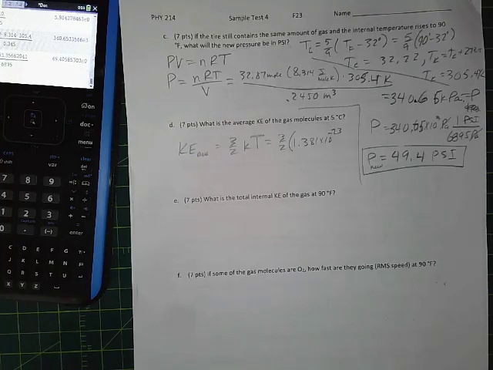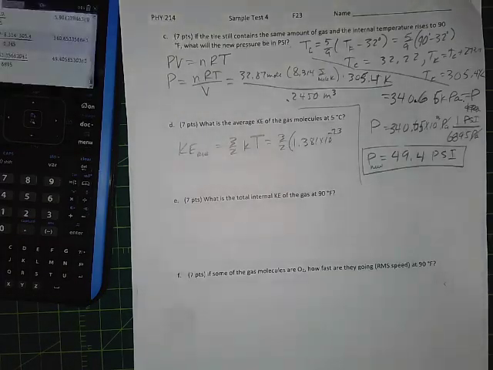Let's find those units just a minute. Joules per Kelvin. Okay, that's an easy one. J per K.